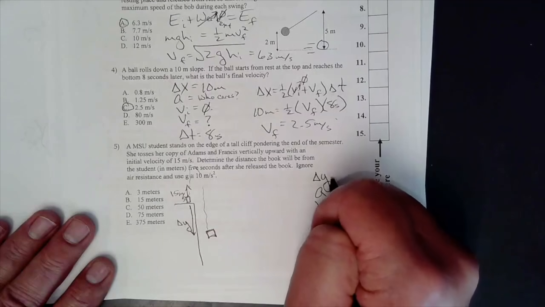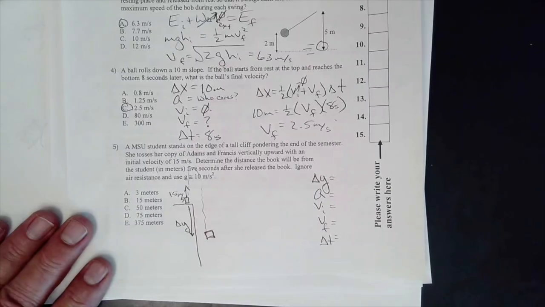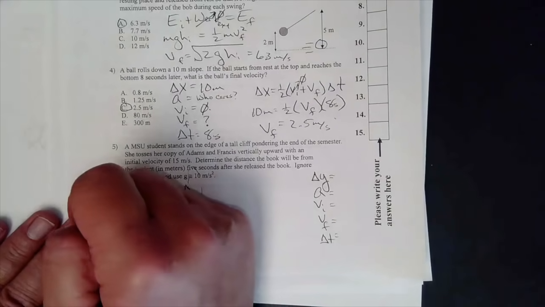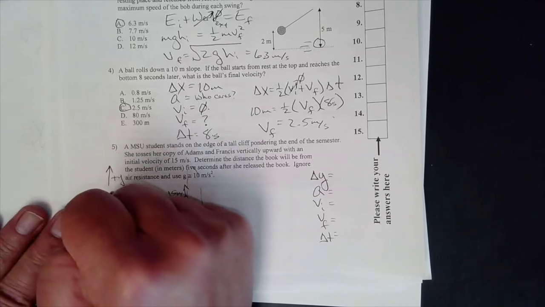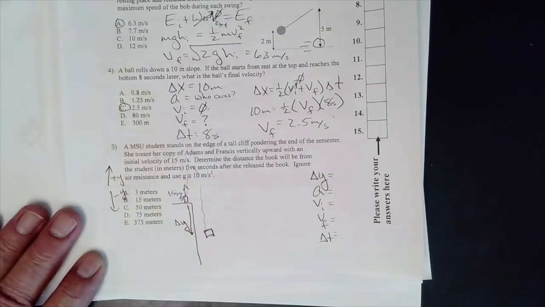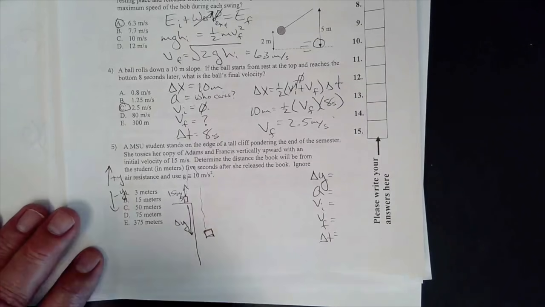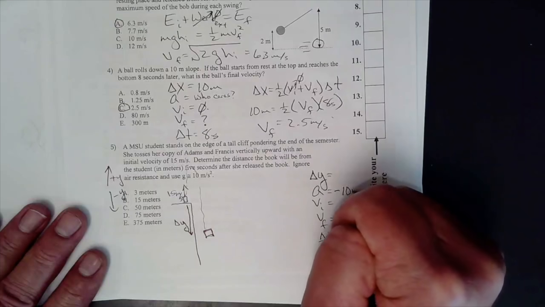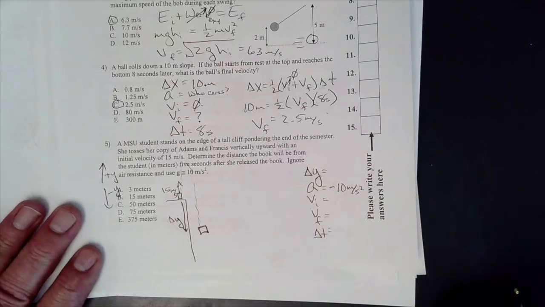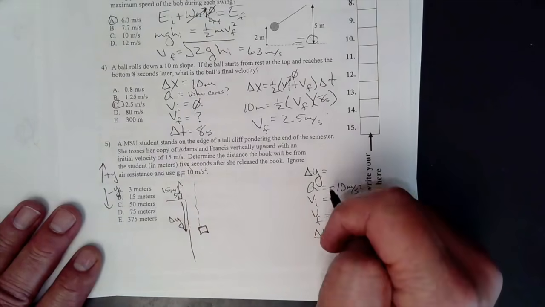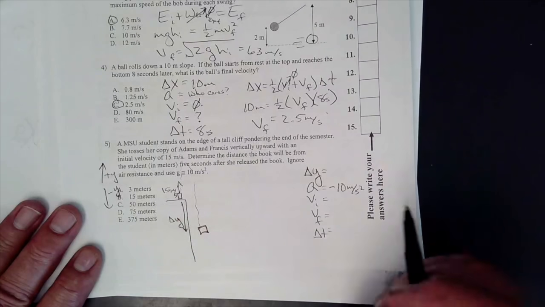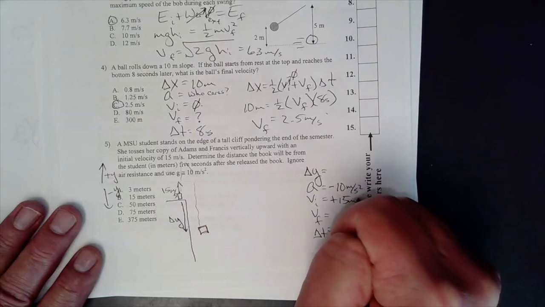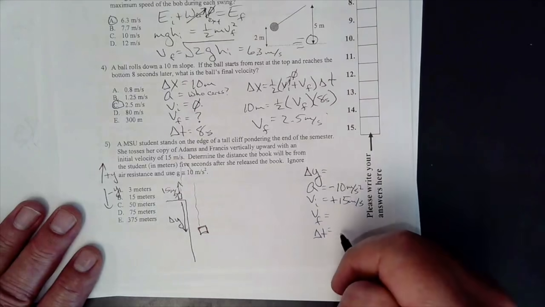The difference between this and the last kinematics problem is that this is a free fall problem, and if I choose up to be my positive y direction and down to be my negative y direction, then I can automatically put in my acceleration is negative 10 meters per second squared. My initial velocity: if down is negative, then up is positive, so this is going to be a plus 15 meters per second. And the time we're given is 5 seconds.